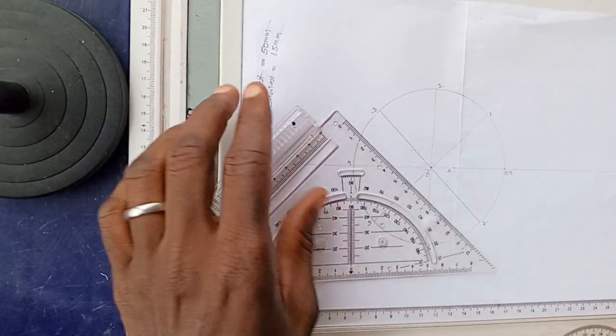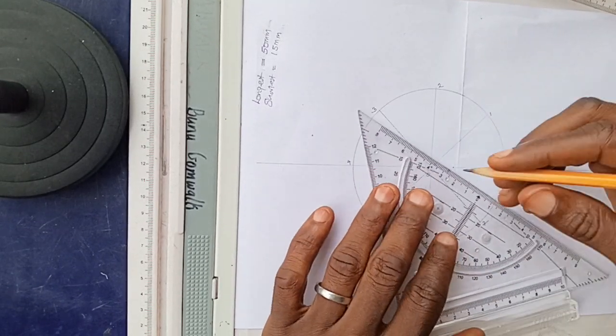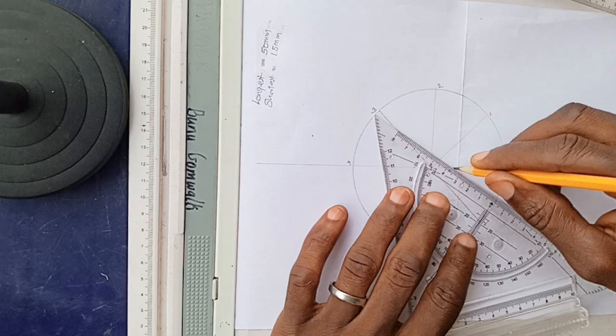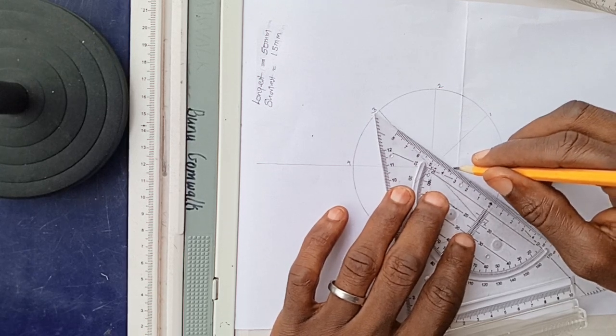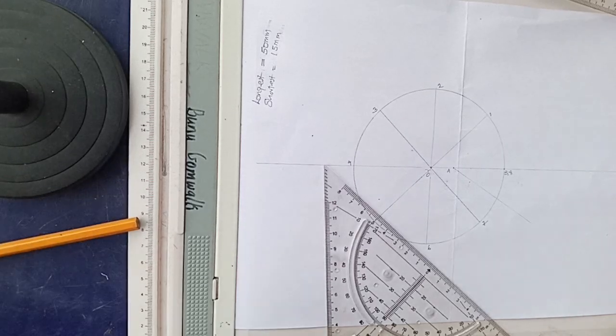Then my AB here. So first thing first, at point A, I'm going to draw a line inclined to this line AB. I'm using my division of lines method. Then I'll set my compass to a convenient radius and divide this inclined line into 8 equal parts.